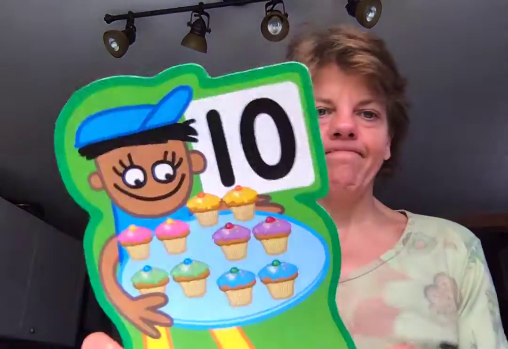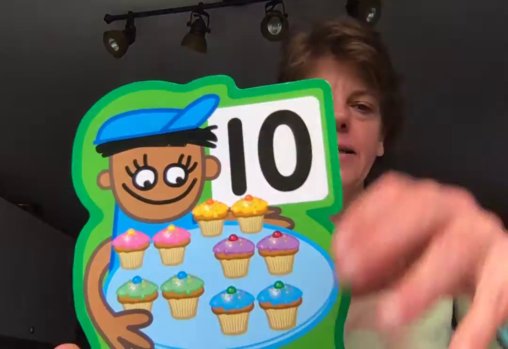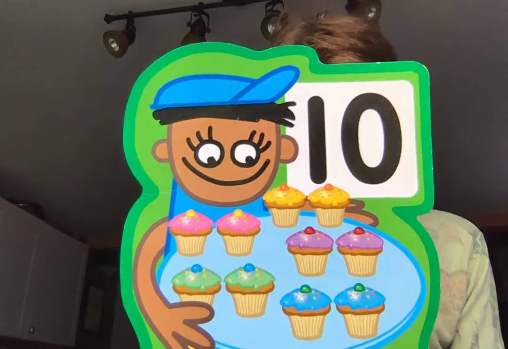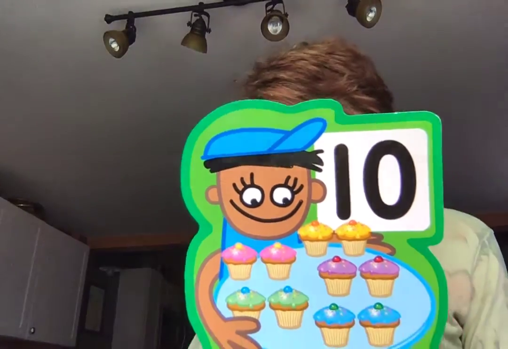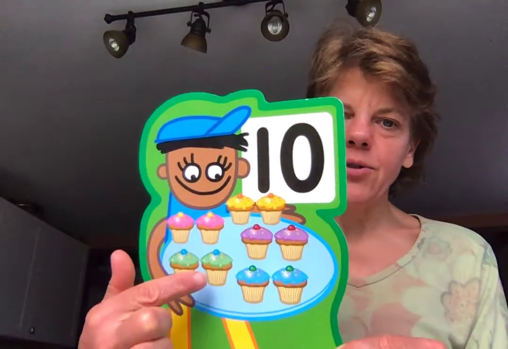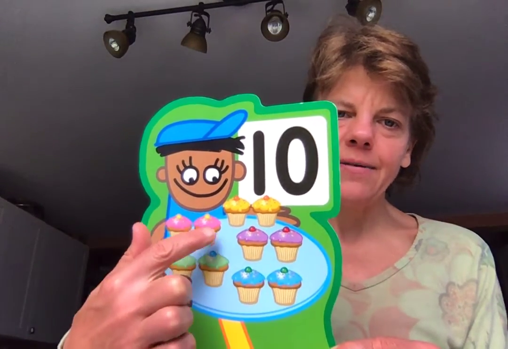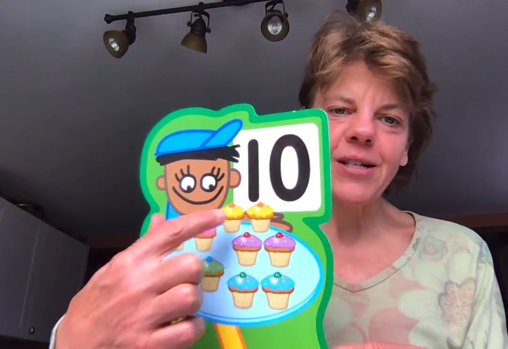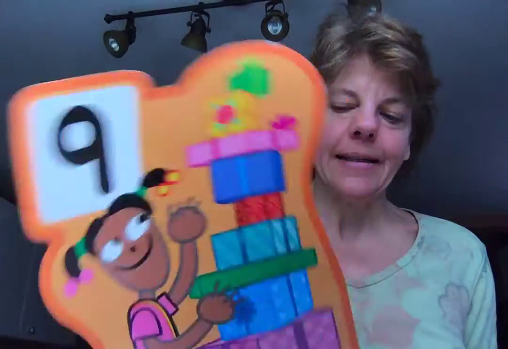Ooh, look at this. Our first number with 2 parts, that's 10. Can you say that? What is the number that comes before 10? I'm going to count them. 1, 2, 3, 4, 5, 6, 7, 8, 9, 10. The one right before 10 was number 9. And right after would be number 11.